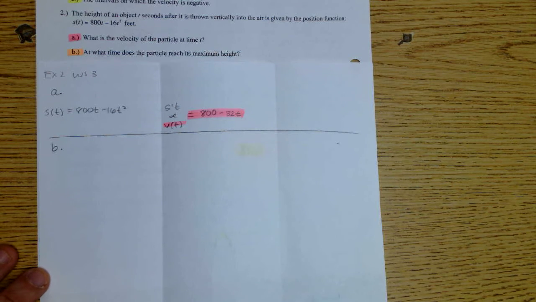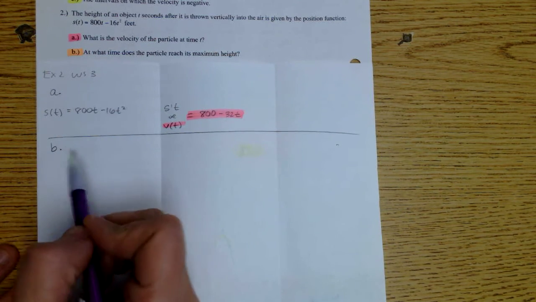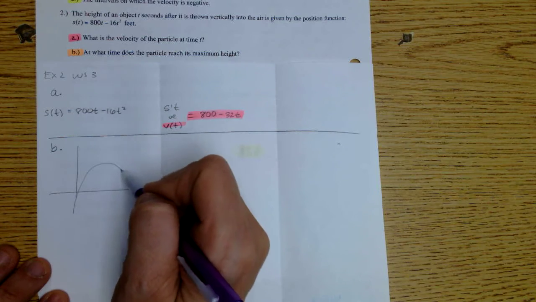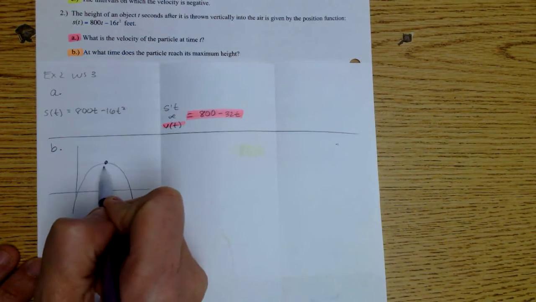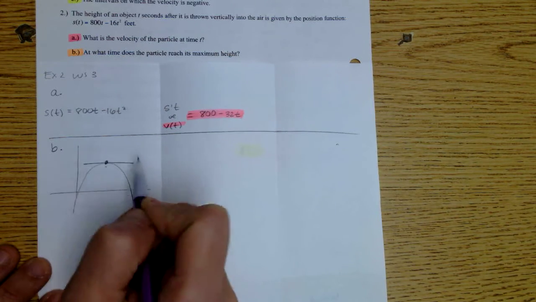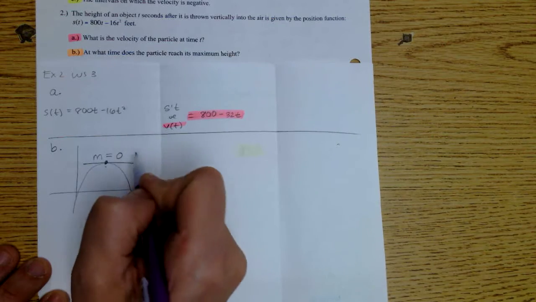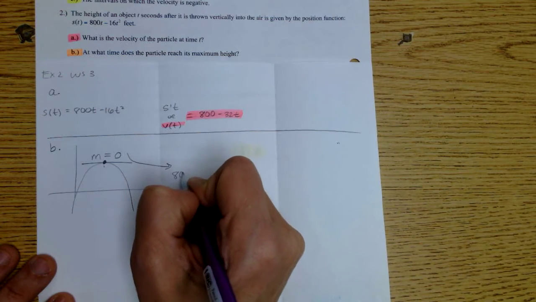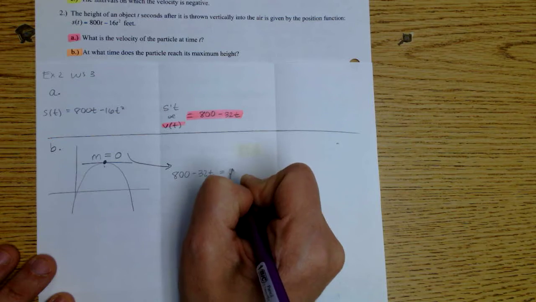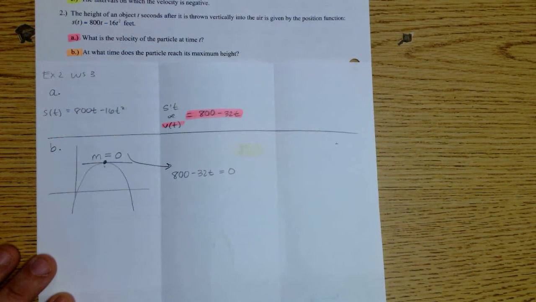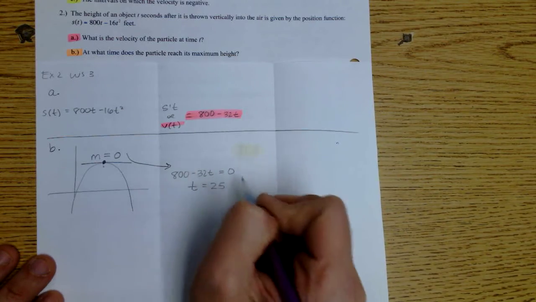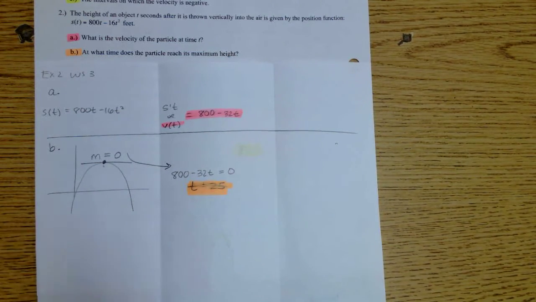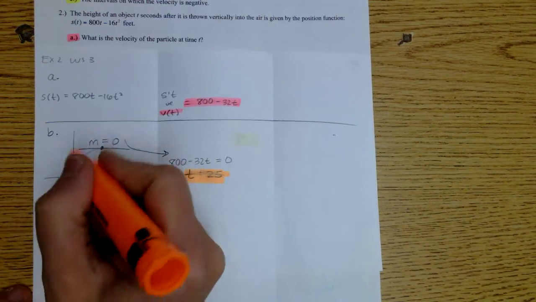Okay? So for B, at what time does the particle reach its maximum height? If I think about this, it's going to look something like this. Maximum height is going to be up top here. What do we know about maximum height? What is the slope of the tangent line? 0. That translates into velocity or derivative. So I'm going to take 800 minus 32t and set it equal to 0. That gives me t equals 25, which is the answer to my problem. So this is that 25 in the middle right here.